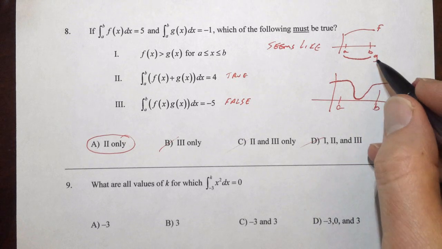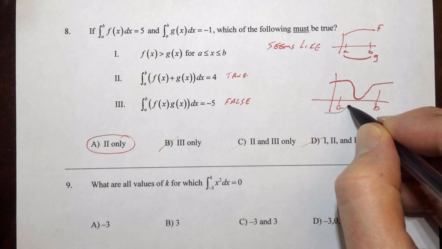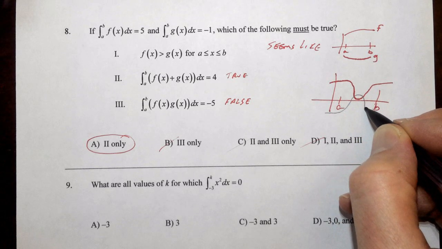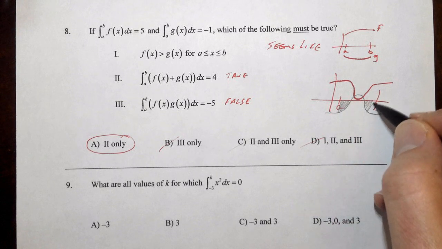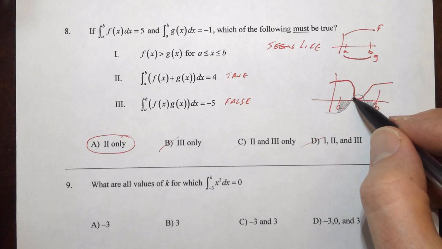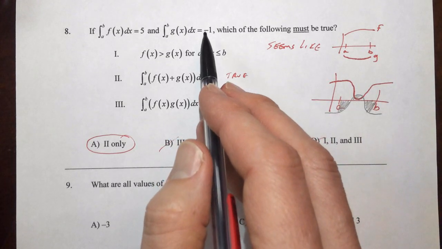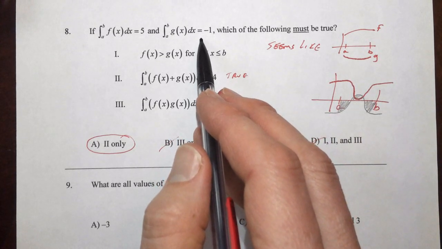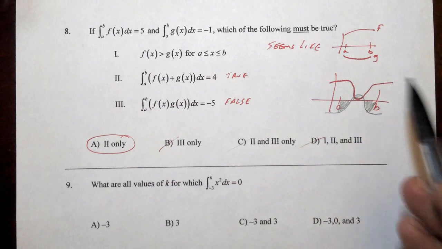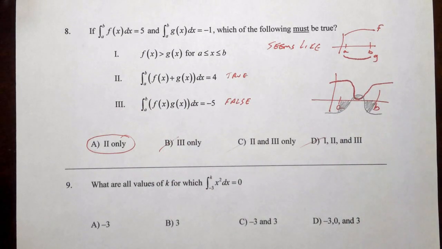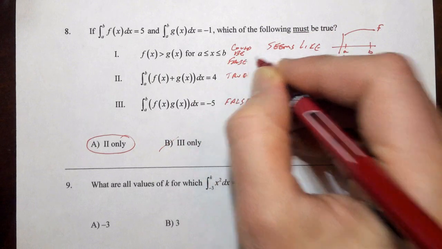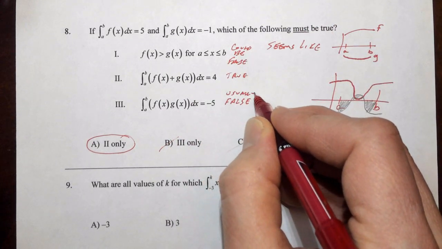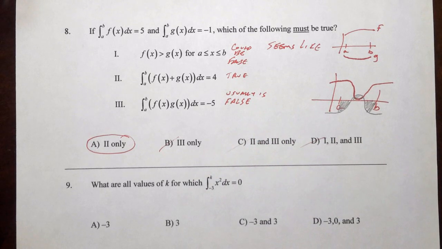All right, now what about g? G could be down here, and what if g were just to rise just a little bit, and then drop back down? If you look at all the area that is under the curve compared to the amount that's above the curve, it's still possible that g's ultimate value could be negative 1. F would have much more area under the curve, so it would be 5, but just for that instant, g was actually larger than f. So this one, again, could be false. And this one usually is false, but only one must be true, and that's Roman numeral 2.